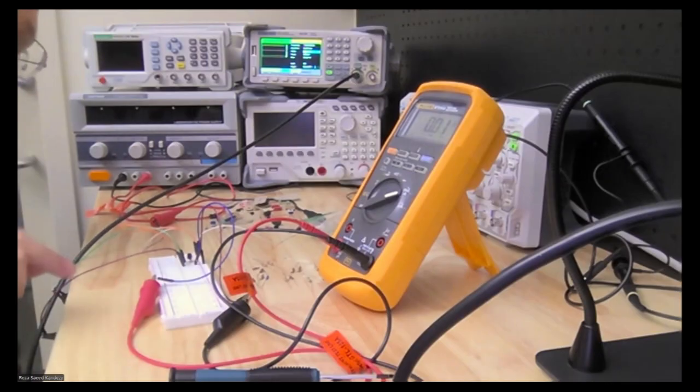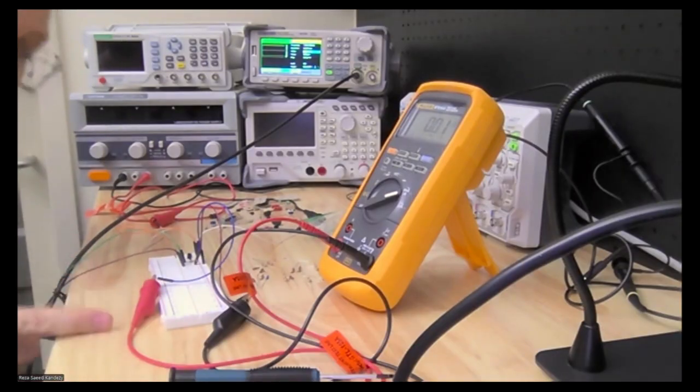Now in order to measure that Kn, you have a lot of data points that you already have, like different voltages between gate and source and different currents.